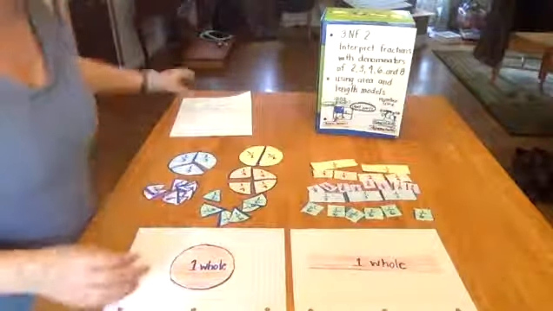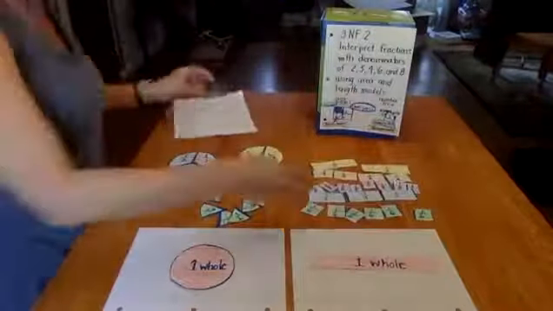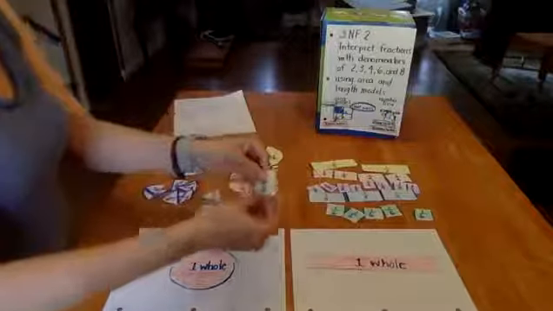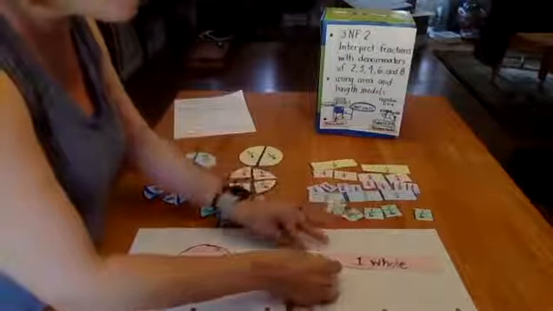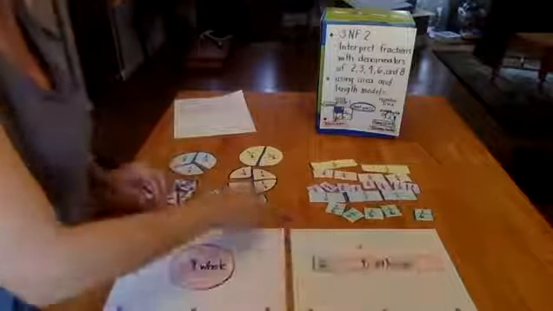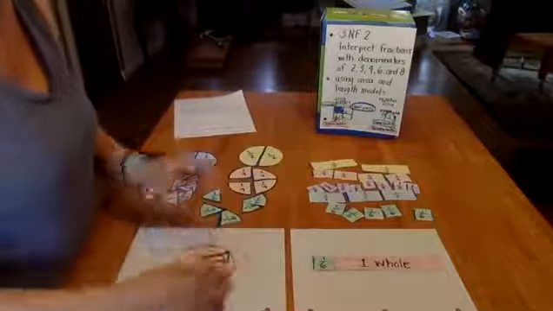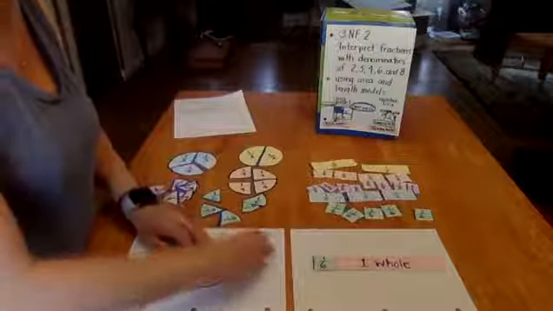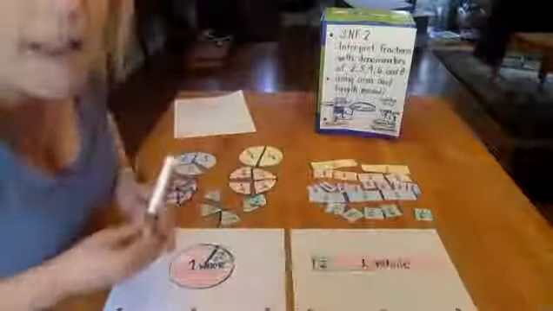All right. So it says that Gloria's walking along at 1/6 of a mile. She stopped to take a picture of a turtle. So I'm going to use my 1/6 pieces. So here, I'm just going to lay it on top here. 1/6. So here's where she stopped to take a picture of a turtle.